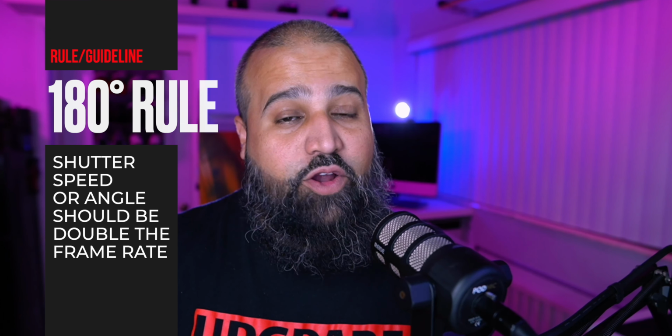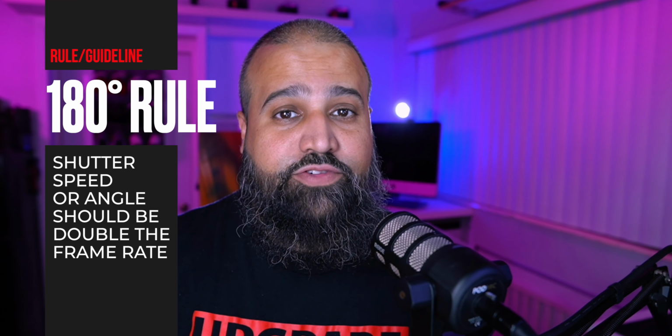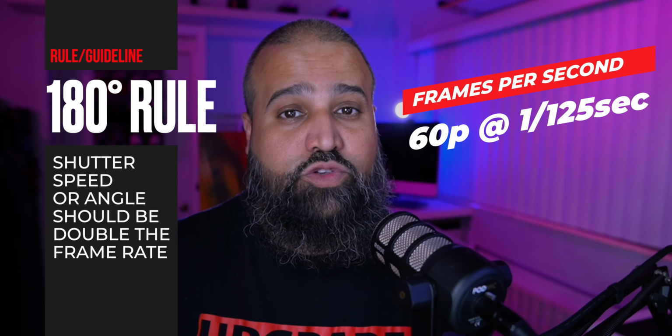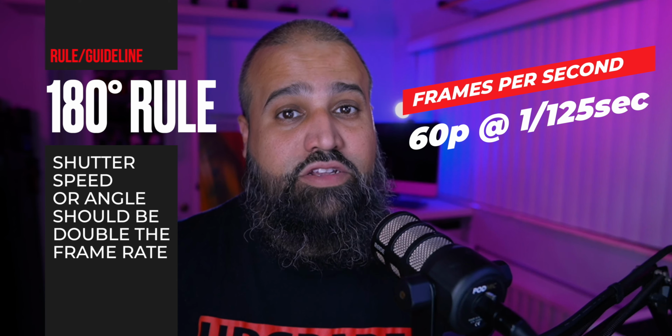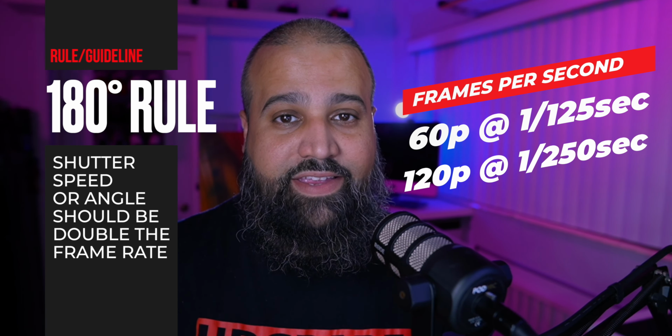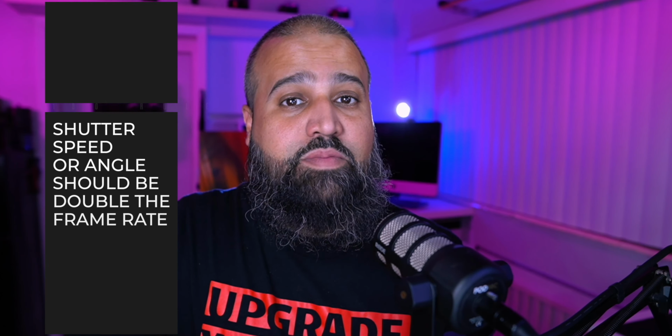used for slow motion. When it comes to slow motion video, the 180-degree shutter rule still applies. This rule states that your shutter speed or angle should be double your frame rate. For 60p, you'll be setting your shutter to 1/125th of a second and 1/250th of a second when shooting at 120p. Applying this rule will give you the most natural motion blur in your footage.